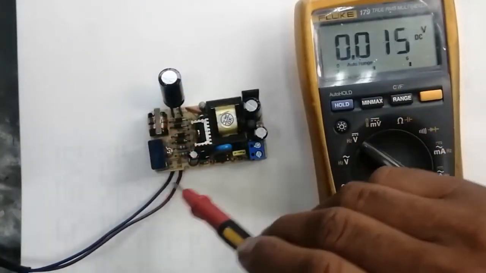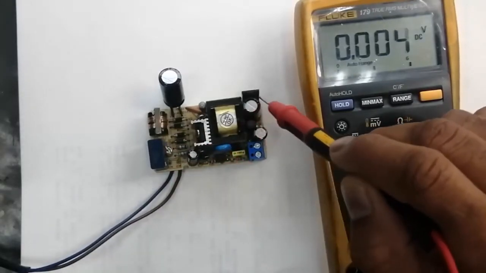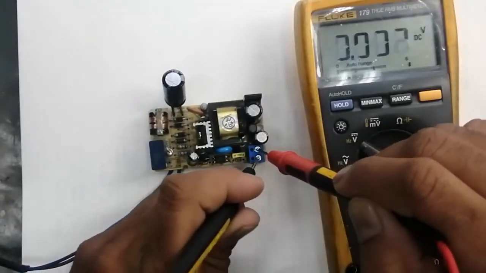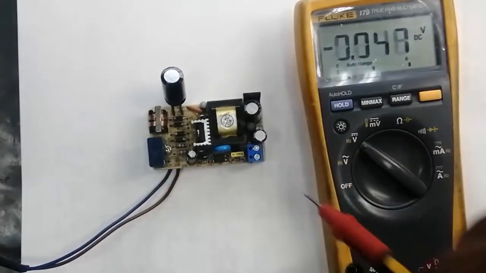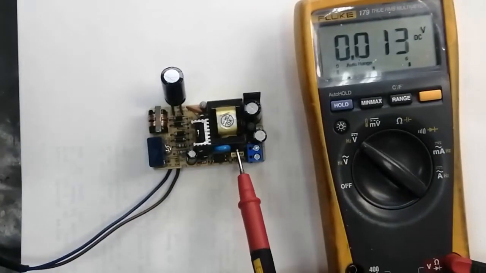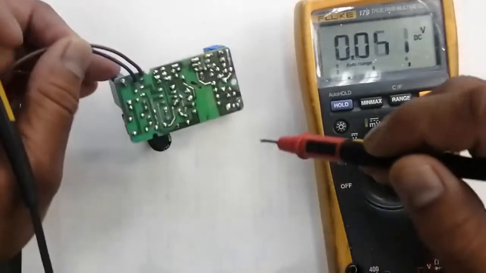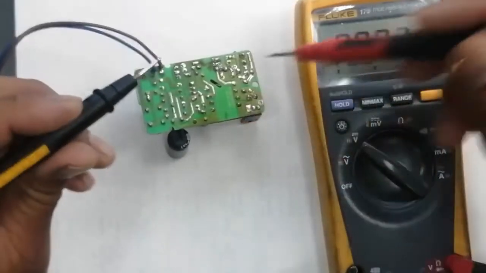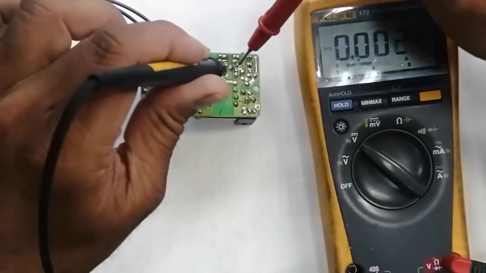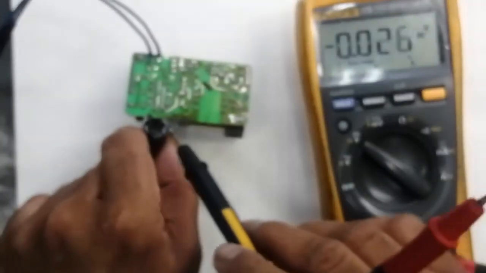The rectifier section, filter section working, inverter section working, and the output section is rectifying, and the output voltage terminal is okay. The problem is in the feedback circuit. Here is a KA431, that is intelligent, or we can say that's a Zener. It comes in a transistor shape. How will you test it?